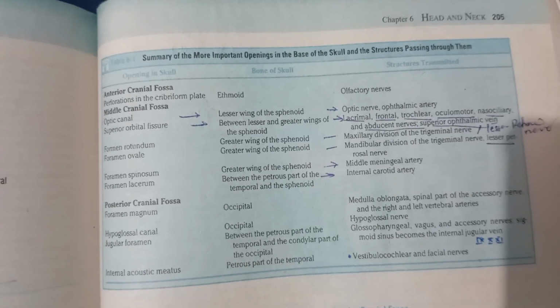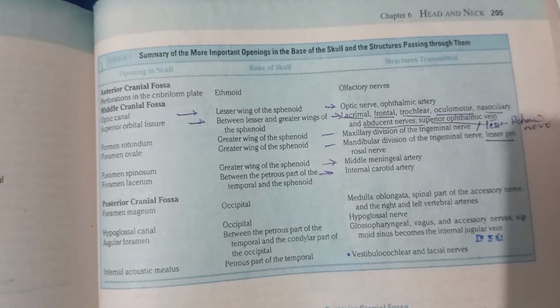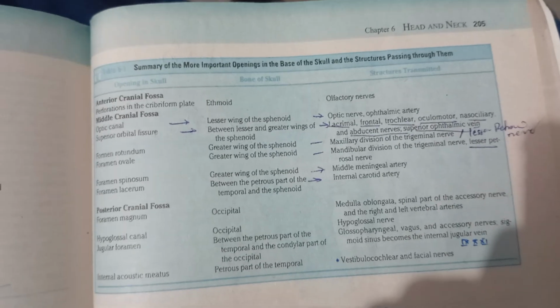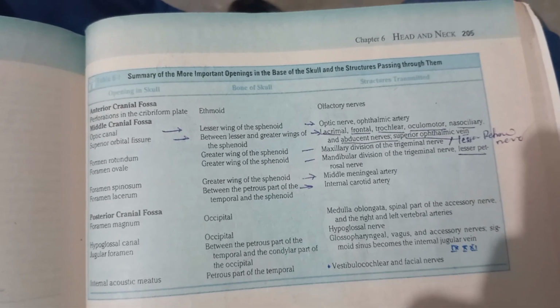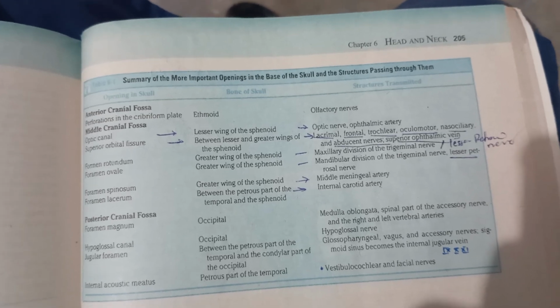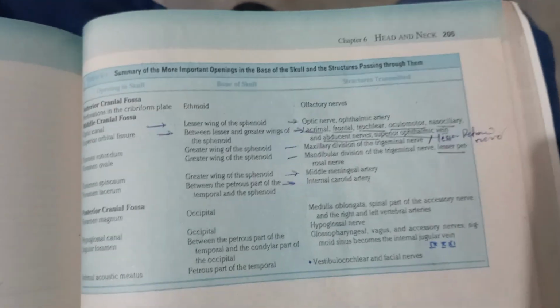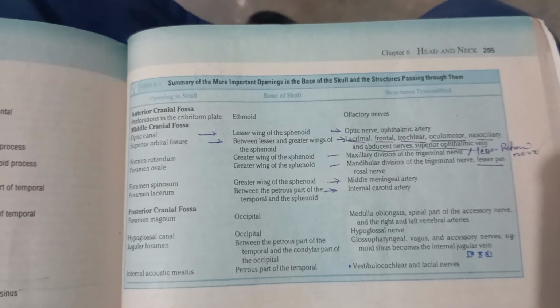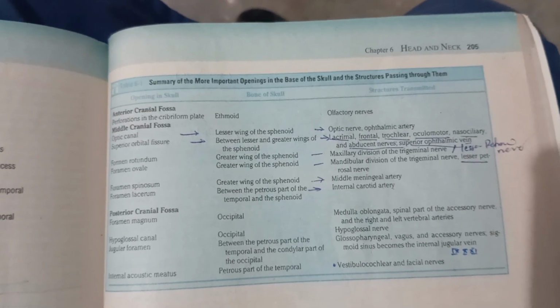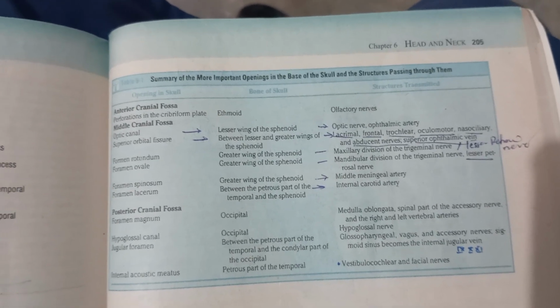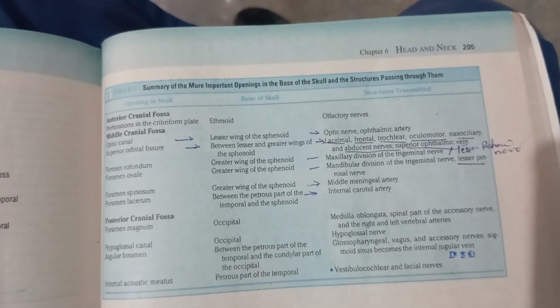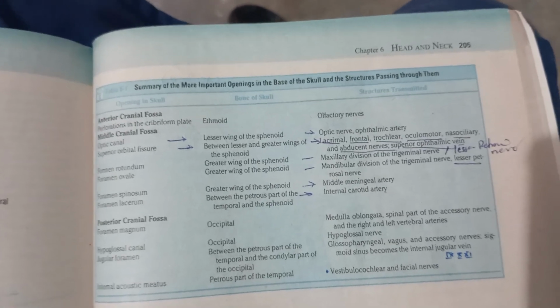Now we must know about the structures in the cranial fossa. The most important structure in the anterior cranial fossa is the cribriform plate, which is formed by the ethmoid bone and passes the olfactory nerve. Then the middle cranial fossa is most important. There are six foramina in the middle cranial fossa.